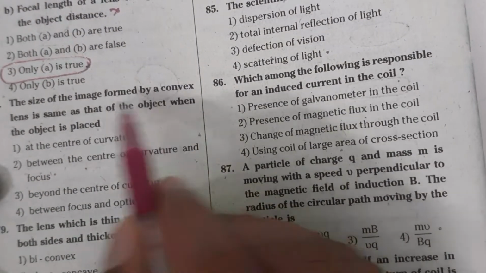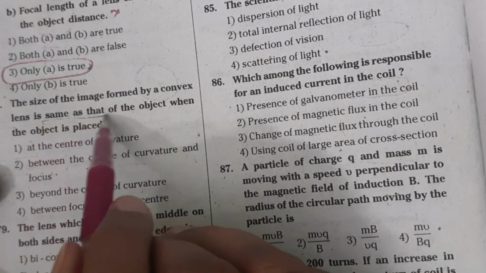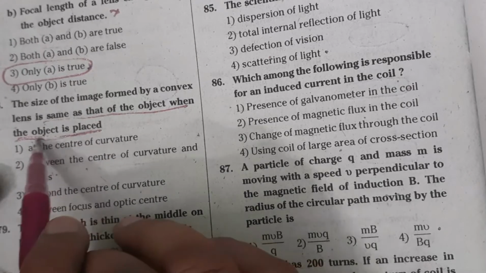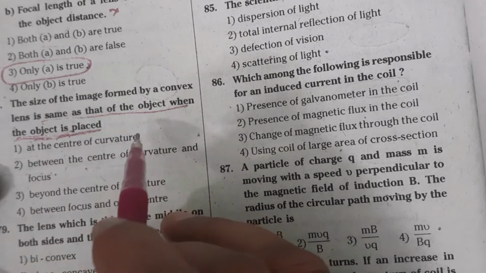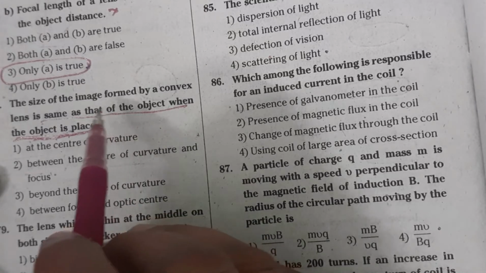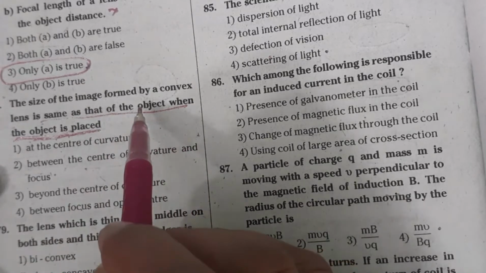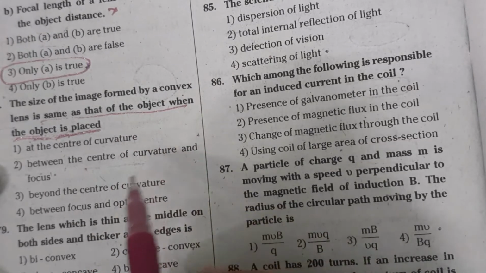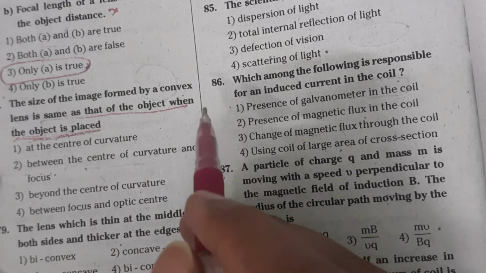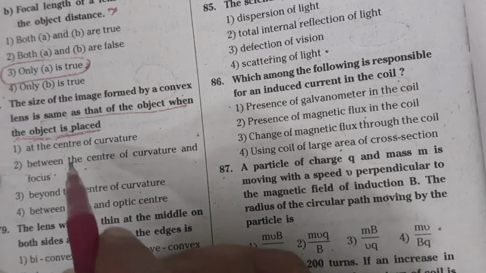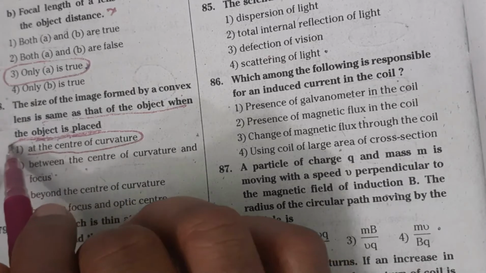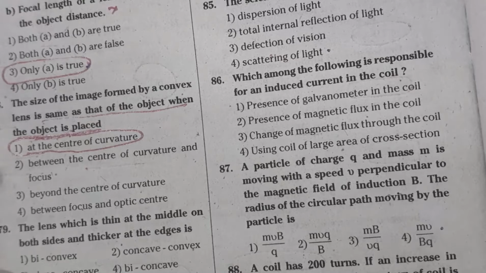The size of the image formed by a convex lens is the same as that of the object when the object is placed... But in the ray diagram, you can observe this. When the object is placed at the center of curvature on the principal axis of a convex lens, we can get a same-size, real and inverted image. So the object is placed at the center of curvature.